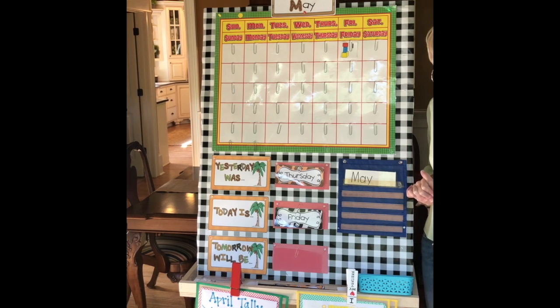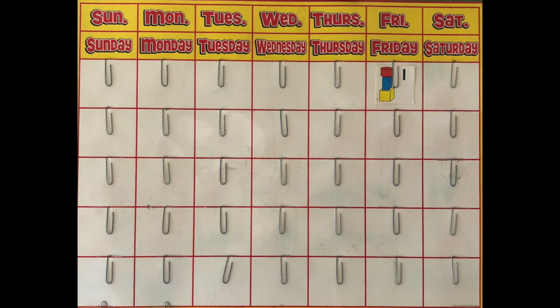So now we need to figure out about tomorrow. Since today is Friday, what will tomorrow be? Comes after Friday. Yes, Saturday. Tomorrow is Saturday, and we love Saturdays because we have no school on Saturday. But let's see what number tomorrow will be. If today is number 1, what will tomorrow be? Yes, it will be number 2.